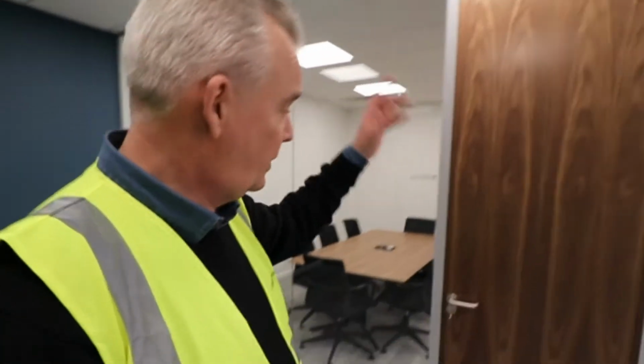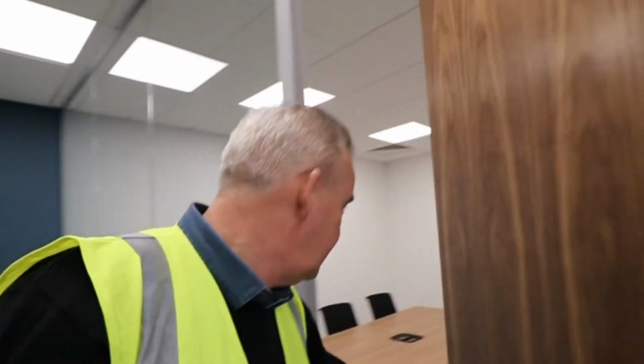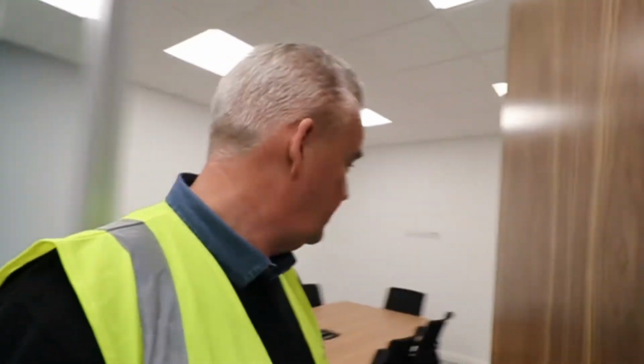So here is the boardroom complete, full height walnut doors, walking into a 8-person meeting space. So that will be a nice looking space when some of the other bits and pieces are finished here.